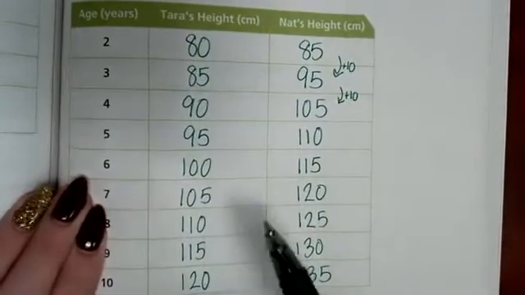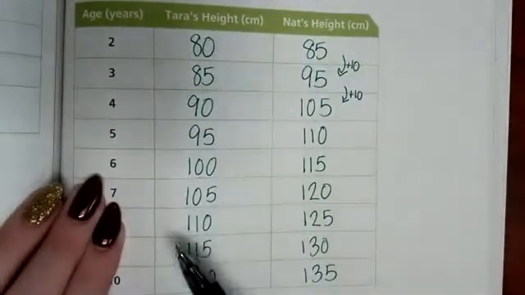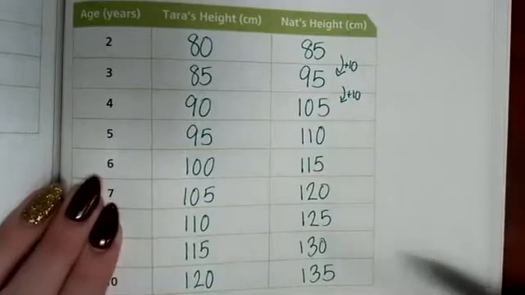Okay, so now what we're going to have to do is take this data and plug it into our graph.